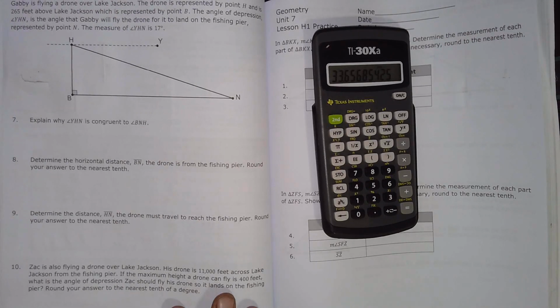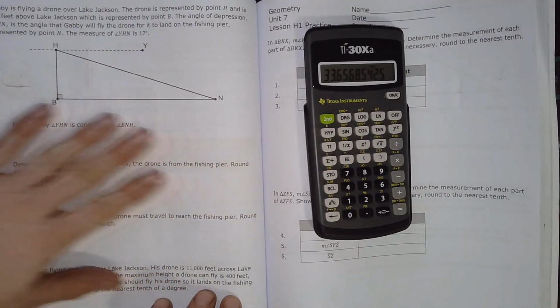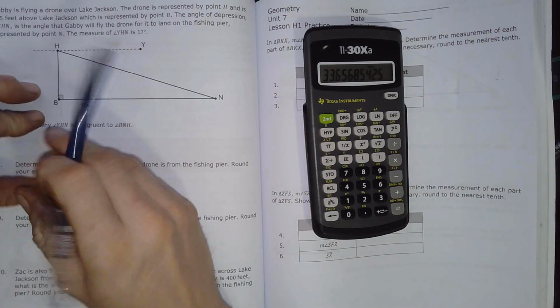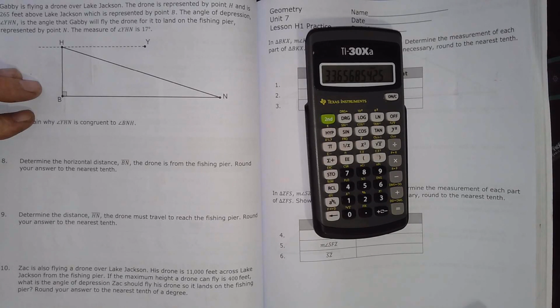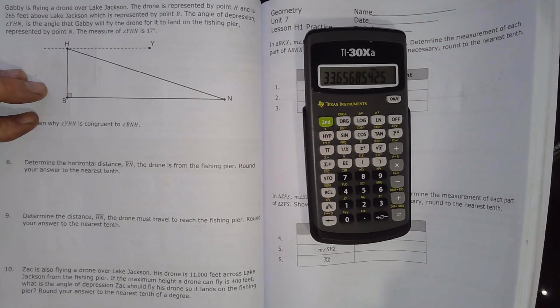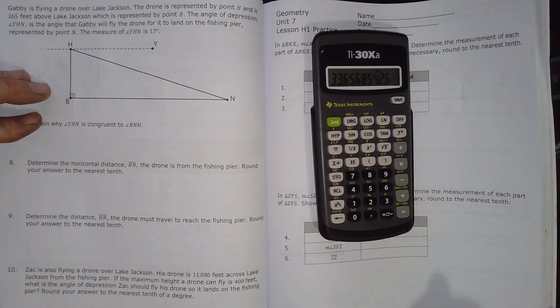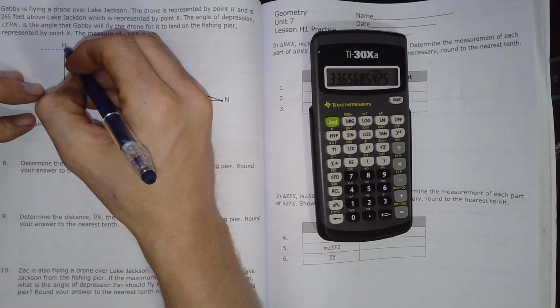And the drone represented at point H, which is 265 feet above the lake, represented by point B. All right, so this is the lake, and this is the drone.